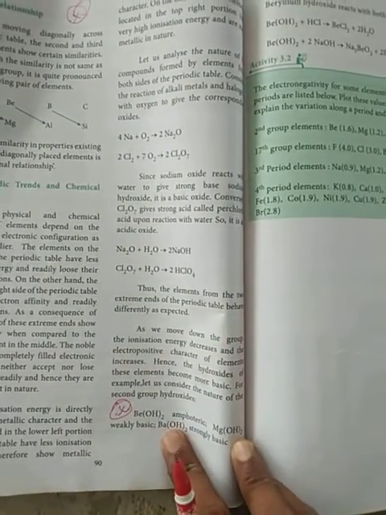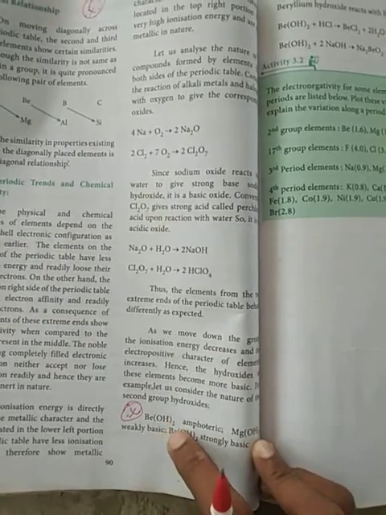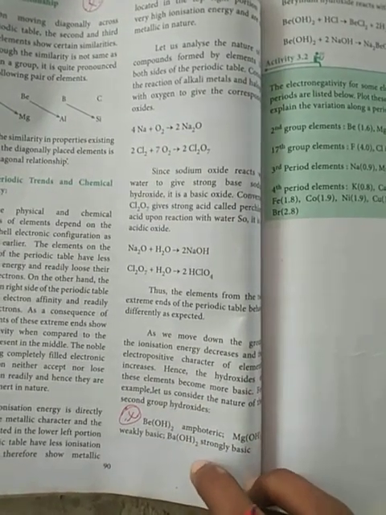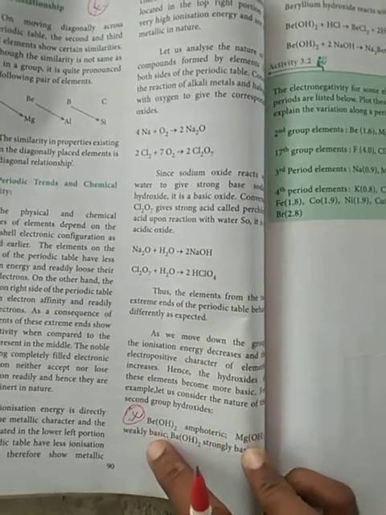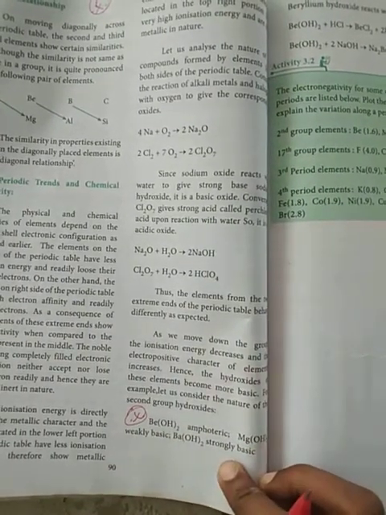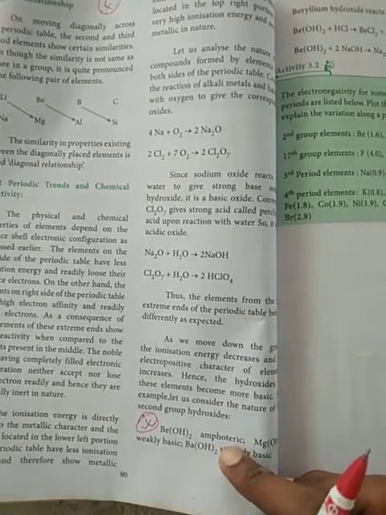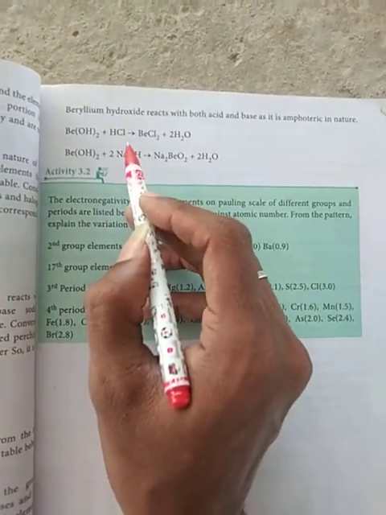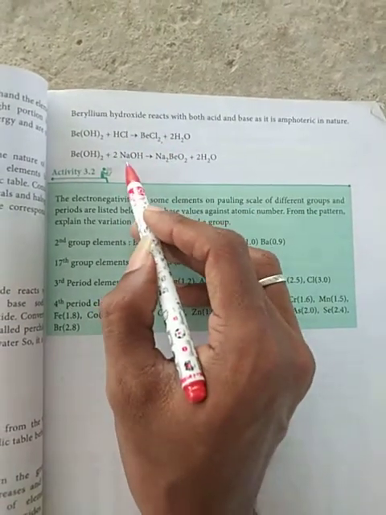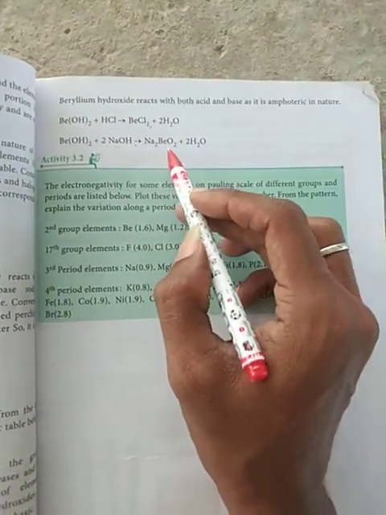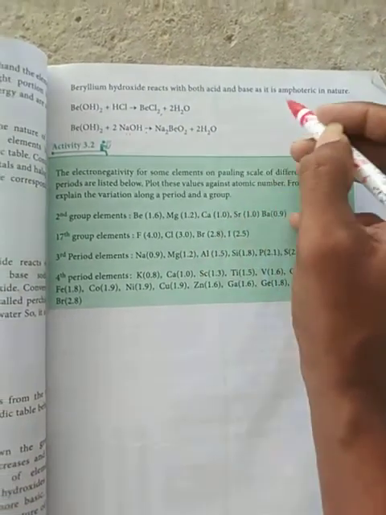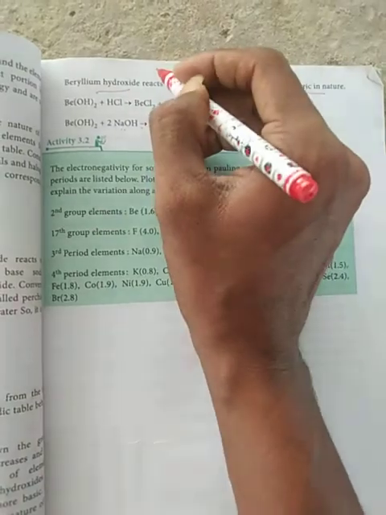Compare amphoteric natures. Amphoteric nature means having two characters, acidic character and basic character, as in beryllium hydroxide. Barium hydroxide is a strong basic nature, magnesium hydroxide is a weak basic nature, but beryllium hydroxide is an amphoteric nature: two possibilities, basic nature and acidic nature. Beryllium hydroxide reacts with hydrochloric acid to form beryllium chloride. With sodium hydroxide, sodium beryllate is also given as the product. So the amphoteric nature of beryllium hydroxide is one important question.